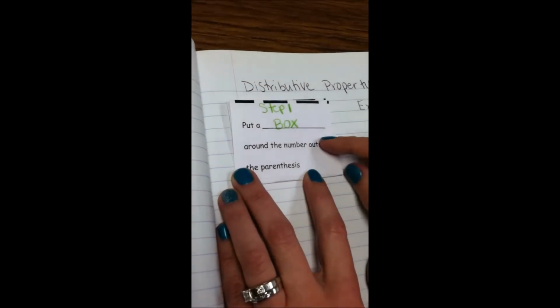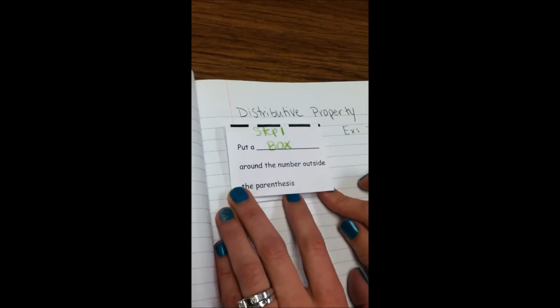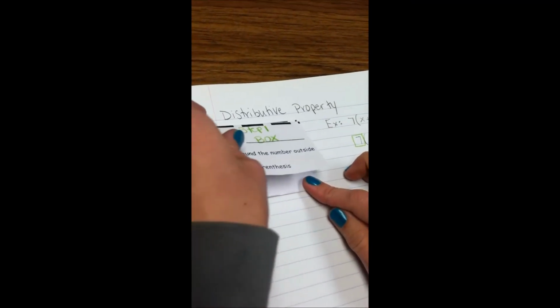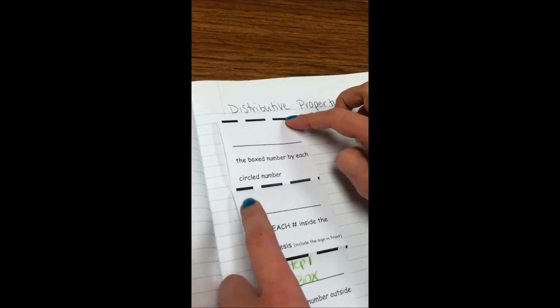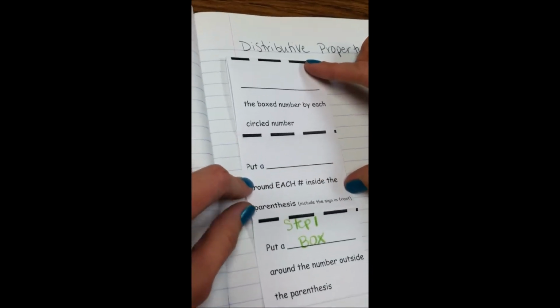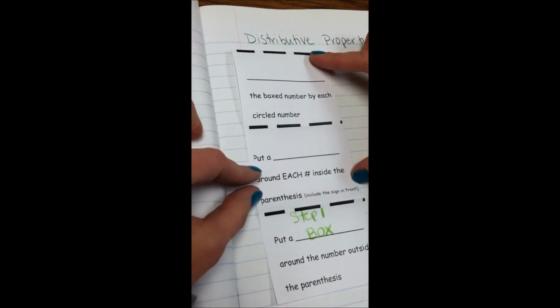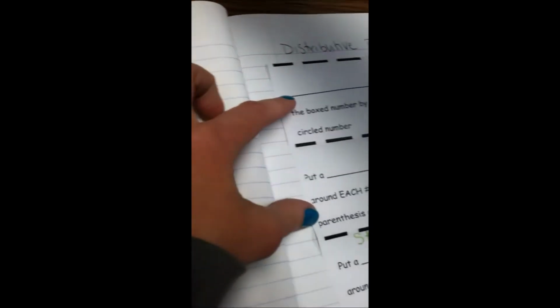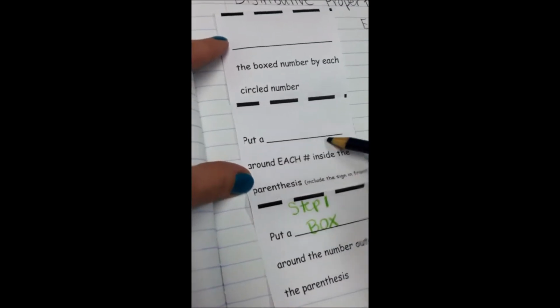Now we're going to go back to our foldable and open the accordion. If I open this, my next step would go right here, just above step 1. I'm going to label step 2 and use purple.